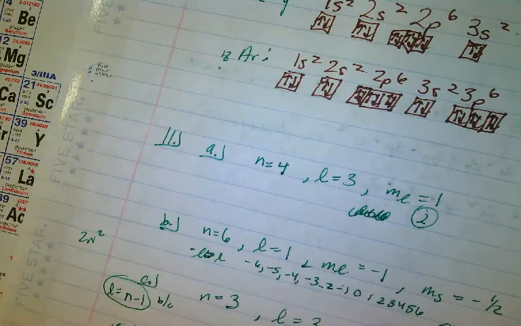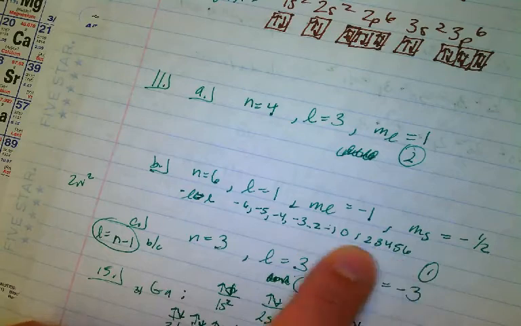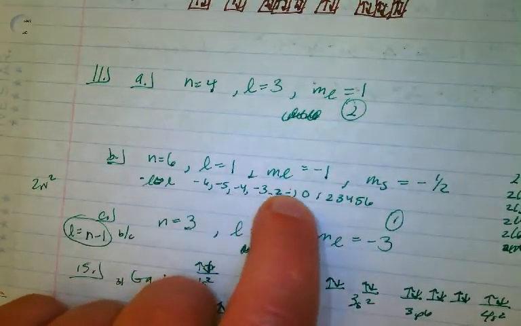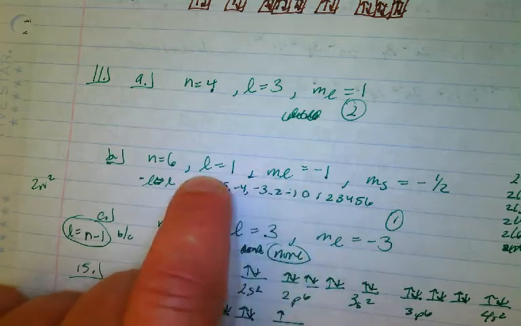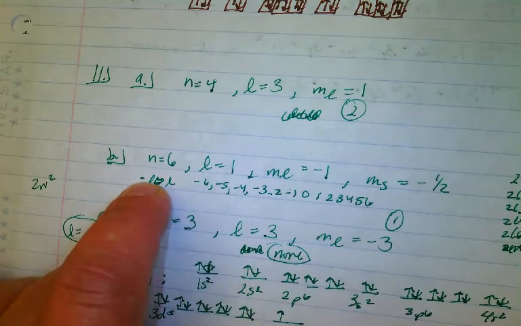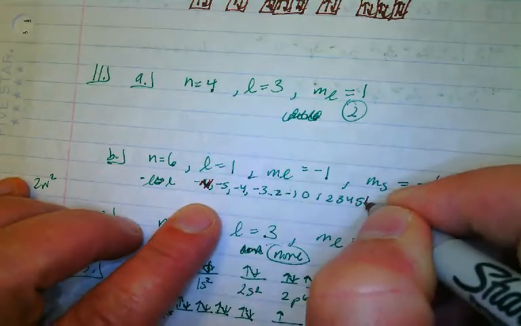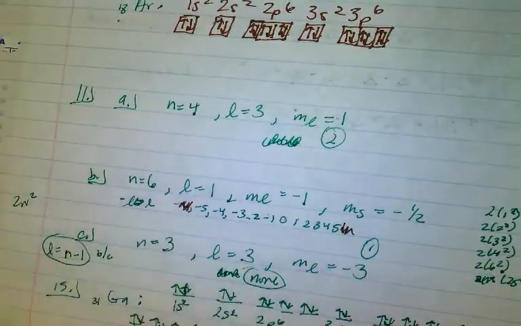And look at, I listed all the possible MLs. Do you see them all? That's a lot, because I can go from whatever the L is, and it's a 5. Where are you actually getting -6 from? I don't know. Sorry. It's -5.